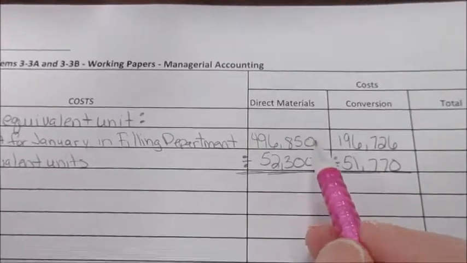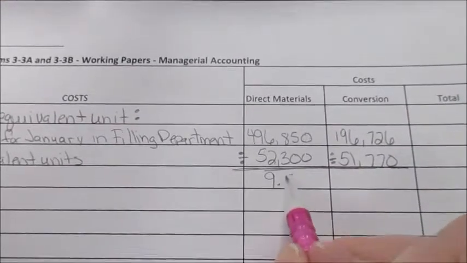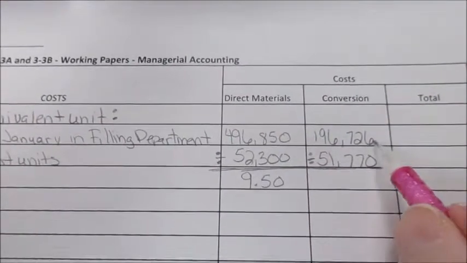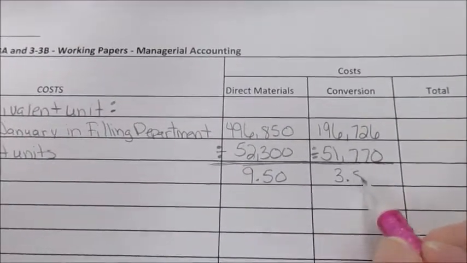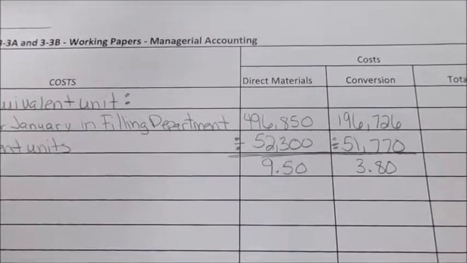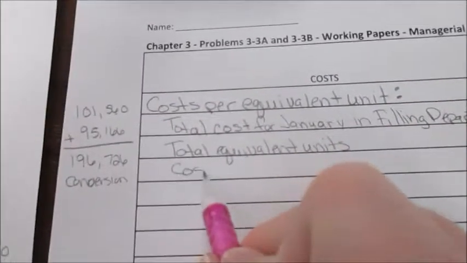So take this number divided by this one, and we get $9.50. This number divided by this one, and we get $3.80. Okay, so this is going to be cost per equivalent unit.